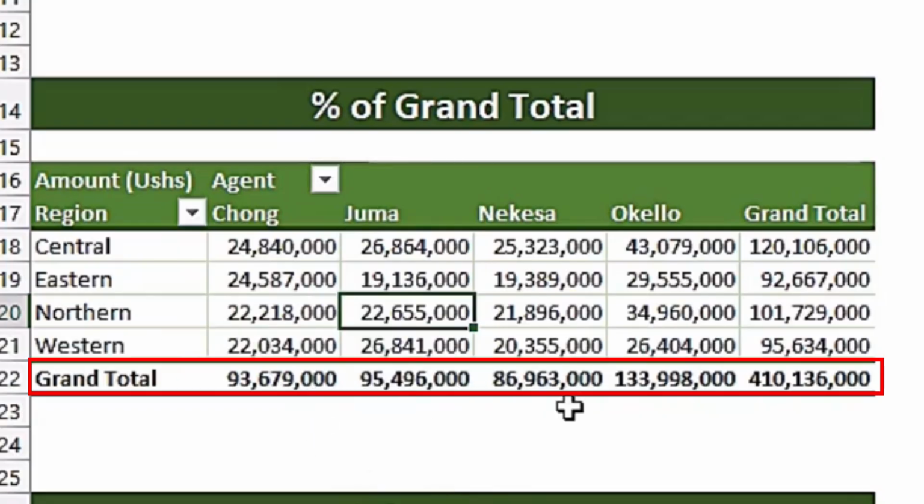So that means it is a total sales for Juma in the Northern region. Now when you come down here, we have the grand total for the agents. So the grand total for Chong is this one here, the grand total for Juma is this one here, the grand total for Nekesa is this one here. Again, we also have the grand total for regions. So the grand total for all the sales in the central region is this one here. The grand total for all the sales in the eastern region is this one here. And then it goes on like that.